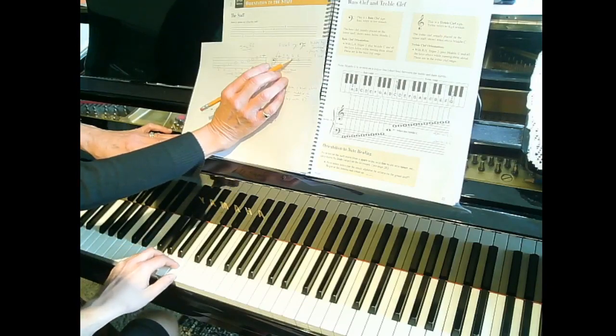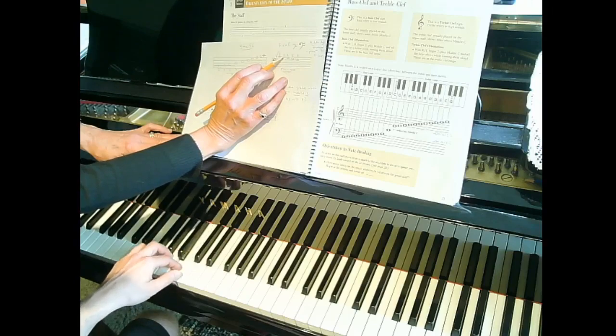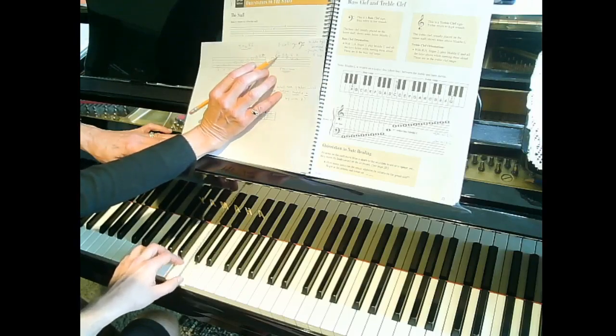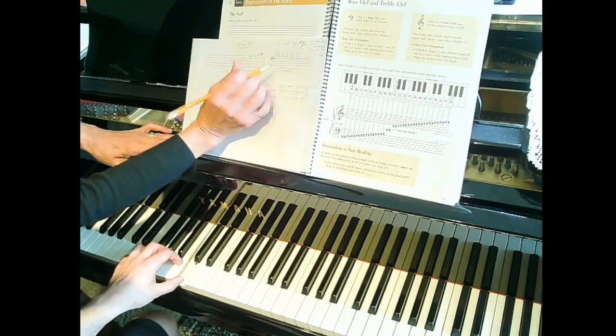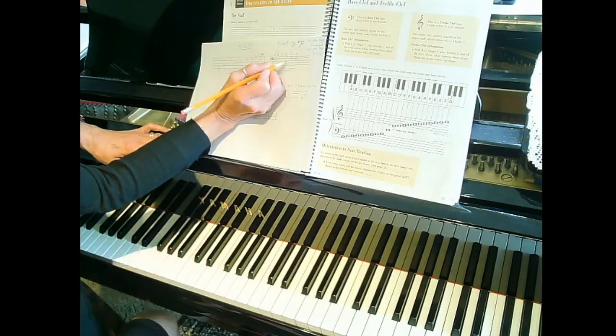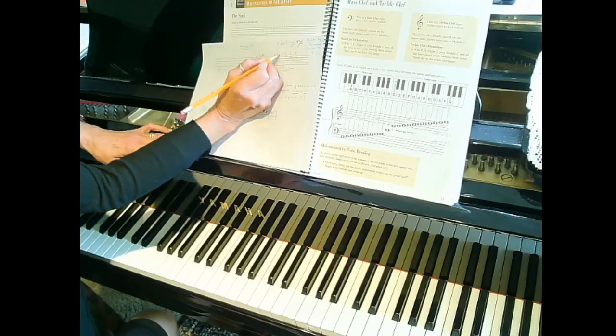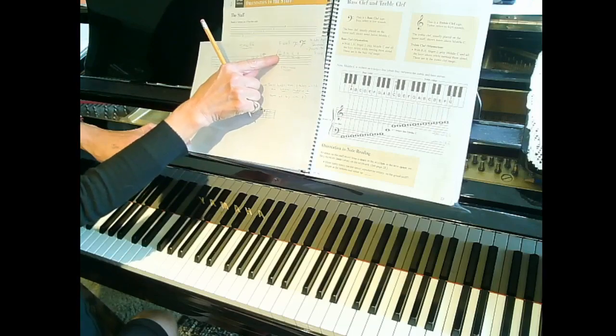G, up to the next line, A, up to the next space, B, and then up to this little line here, C, that's middle C. This little line is just an extension of these other lines. When we have to go higher than the 5 lines, we draw our own little lines. But they work the same way. They're called ledger lines. You don't have to remember that name right now. But when you see that, for now, that's always middle C.